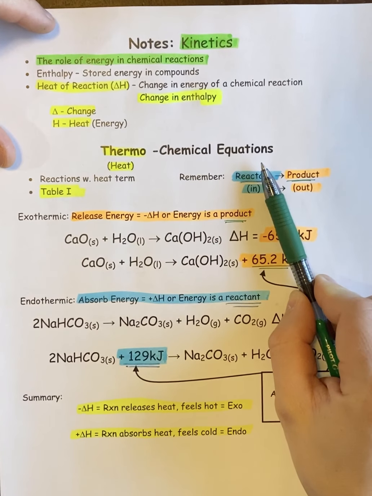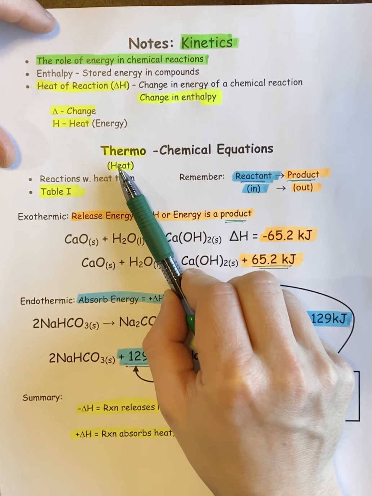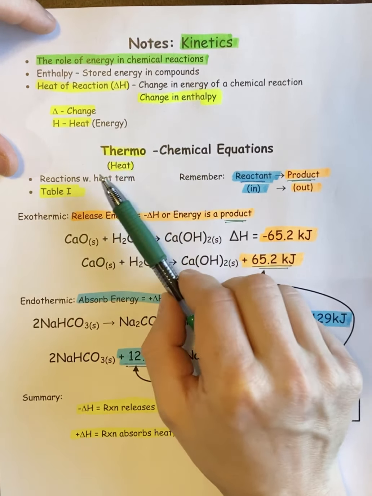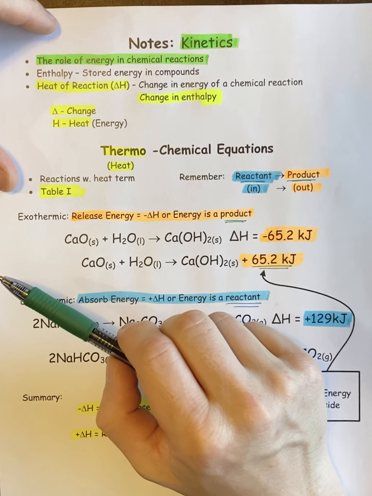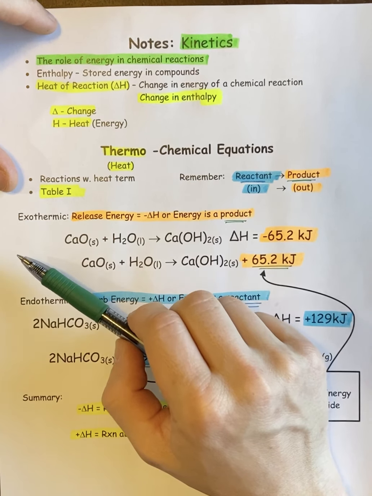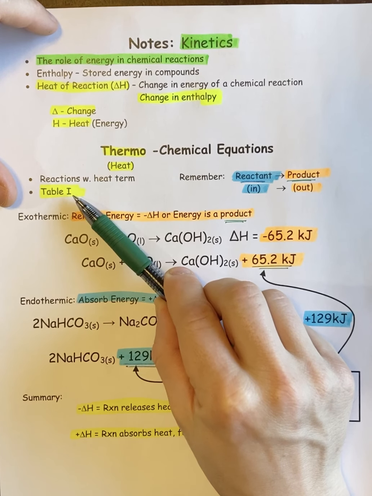Now, we're going to be looking at what we call thermochemical equations. So we know chemical equations. The term thermo just means heat. So what is it really? A thermochemical equation is a chemical equation that has a heat term in it. Heat is energy. The units that we use for energy are the joule or the kilojoule. Those are the main two. And so they are going to be chemical reactions that have joules in them. They are found on table I. I'll get back to table I later.